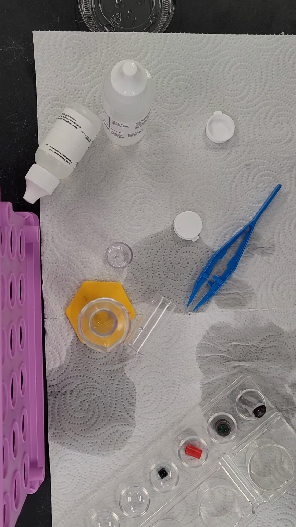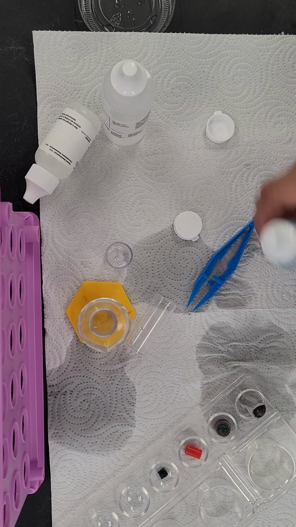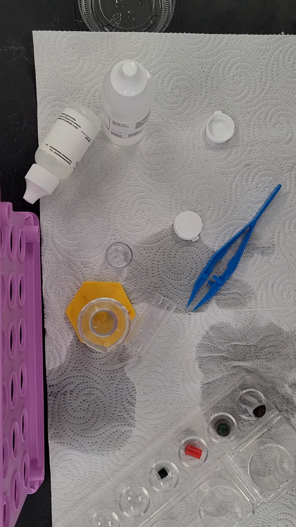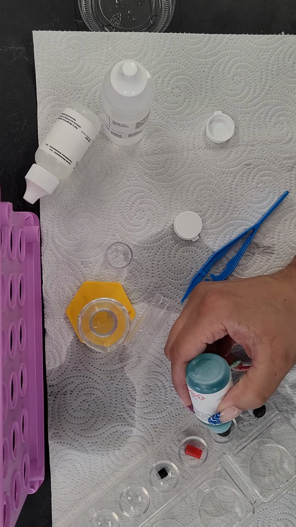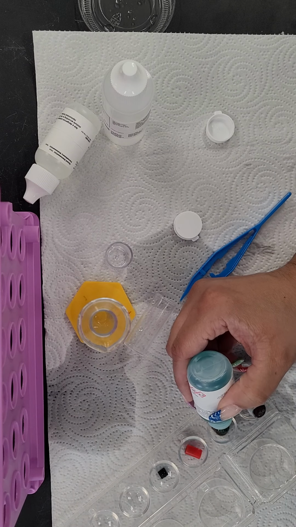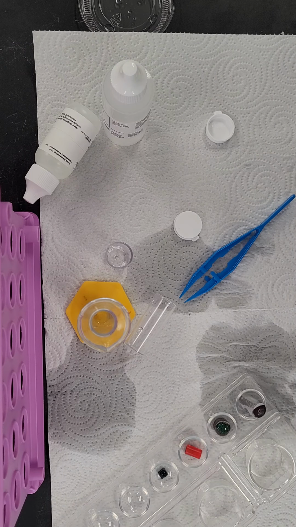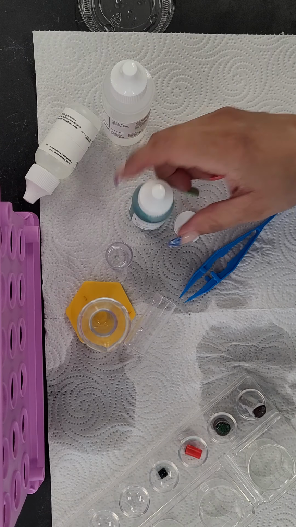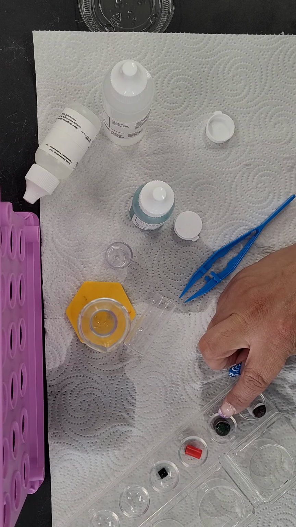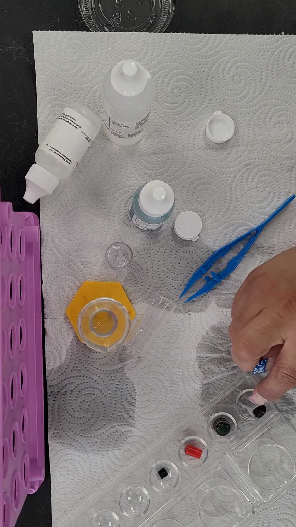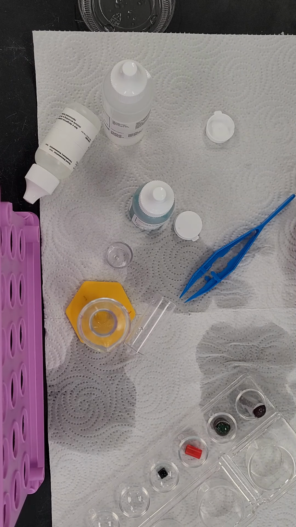So there is a pretty violent reaction with the first one. With the second one, I don't really see much of anything, and nothing with the third or fourth. So this looks like it might be having a slight or mild reaction. This one is pretty intense.